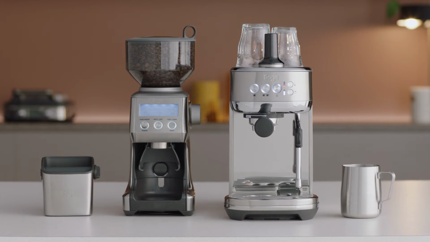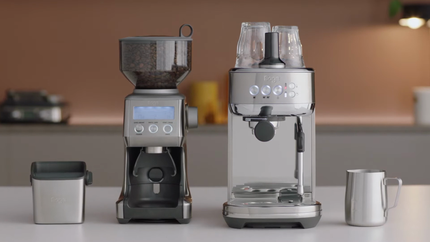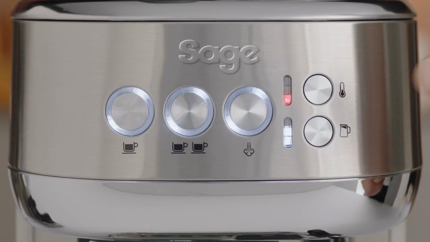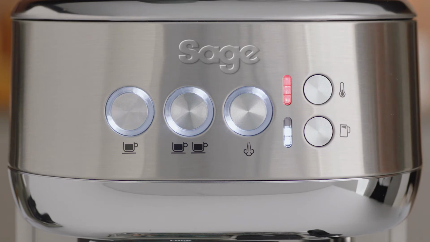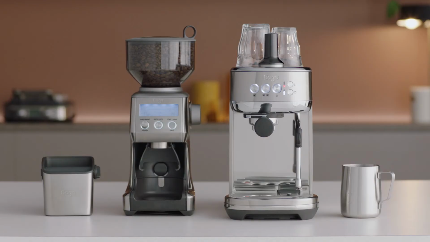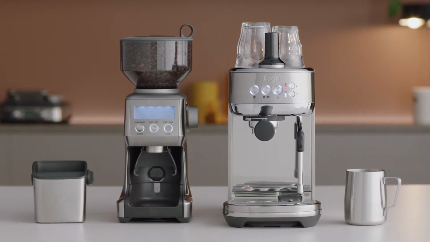When turning on the espresso machine, the milk temperature setting will default to the last chosen setting. To change the settings, press the milk temp until the desired temperature is illuminated. To set the milk temperature, you have 3 settings to select from: 1. Low, 2. Medium, and 3. High.